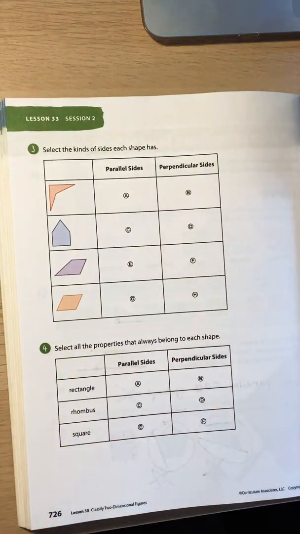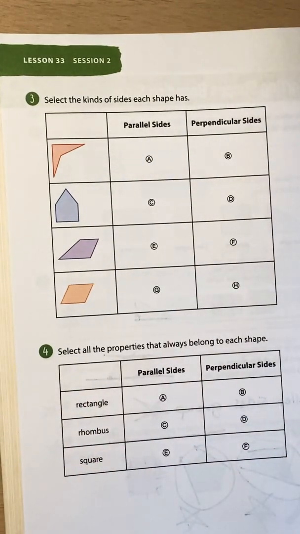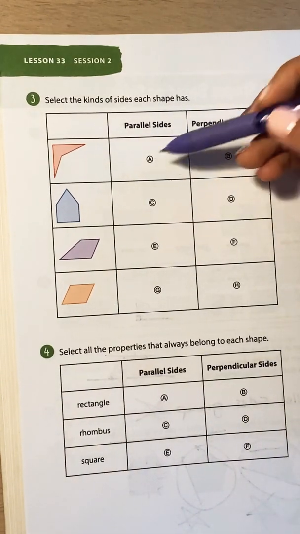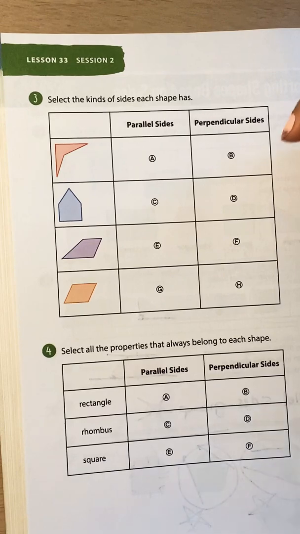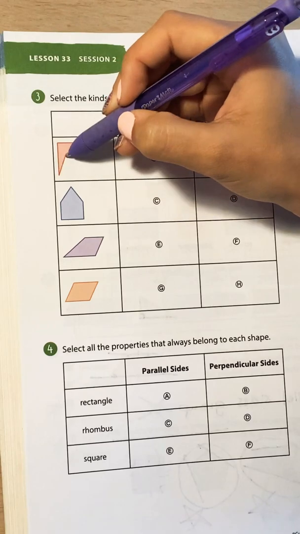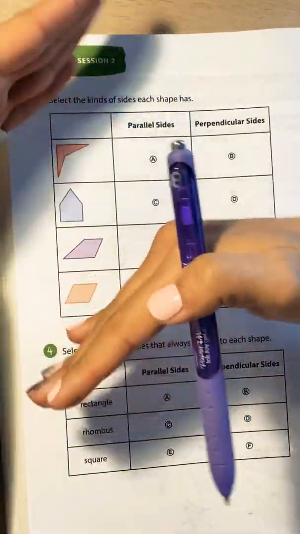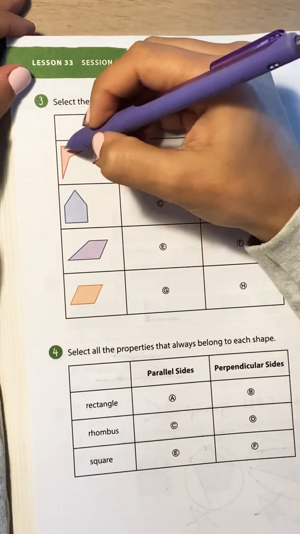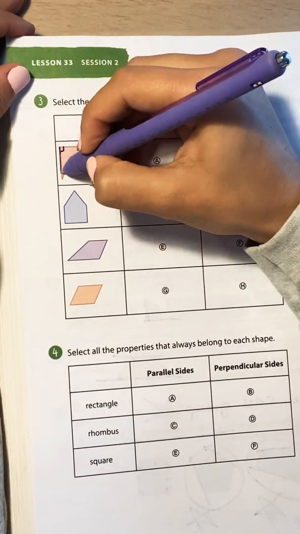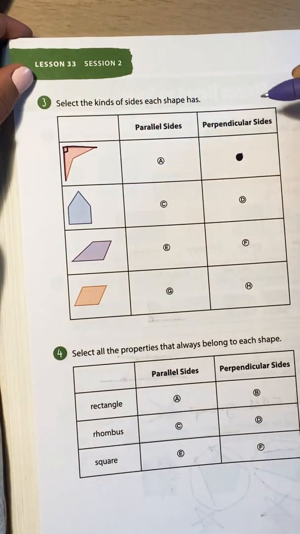Okay, number 3. Zoom in a tiny bit. Select the kinds of side each shape has. So we just have to circle or color in the bubble for if it has parallel sides or if it has perpendicular sides. Okay, nothing on here is parallel. This side and its opposite side are already meeting at a point. Nothing on here is parallel. Nothing is across from each other at the same distance, even slanted. But it does have this right angle right here. So this side is perpendicular to that side. So that just has perpendicular sides.